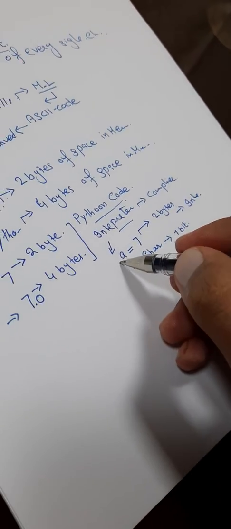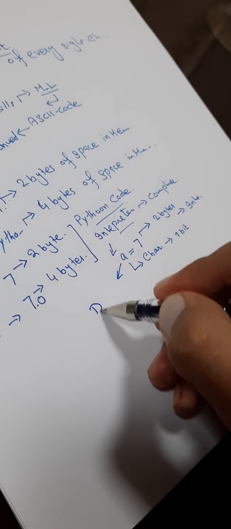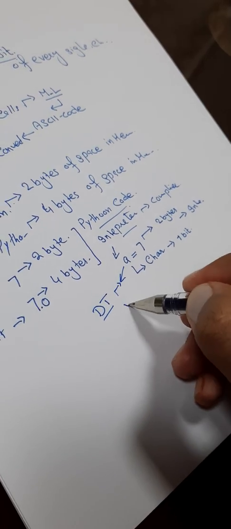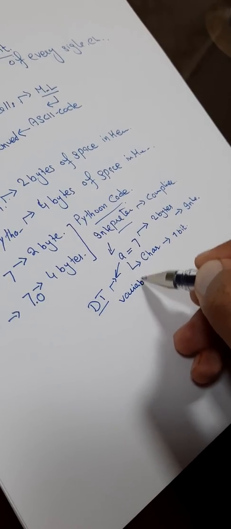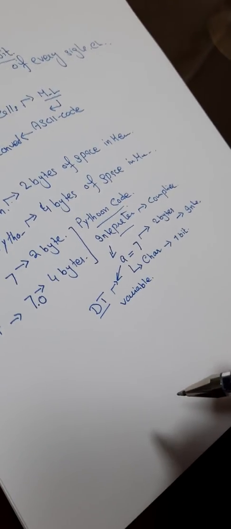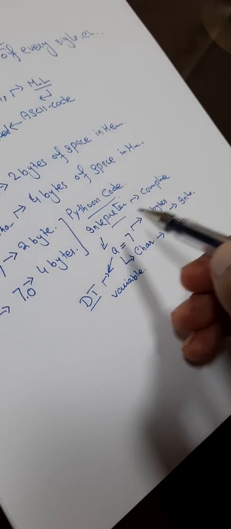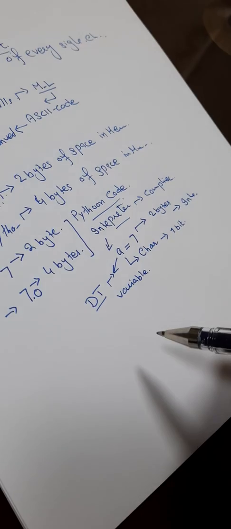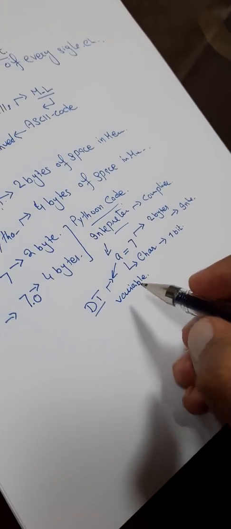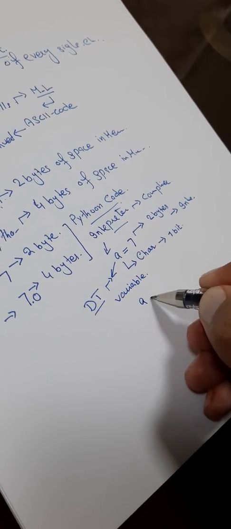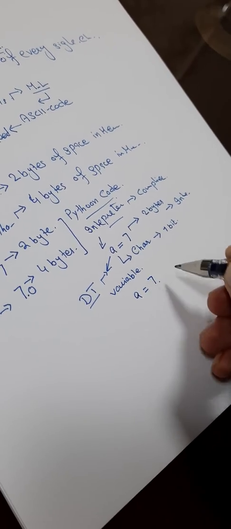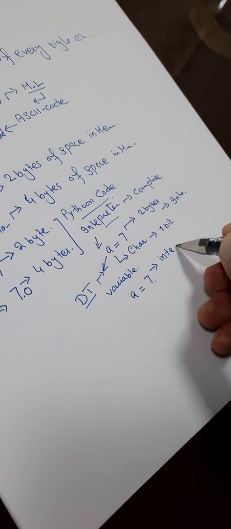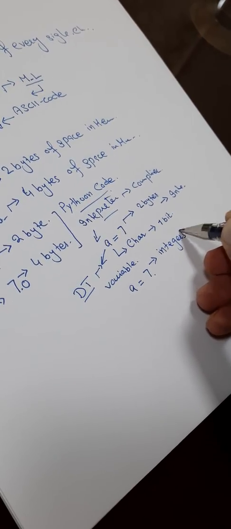We don't even need to write the data type with any variable in Python. So whenever you say a equals 7, it means we are talking about integers.